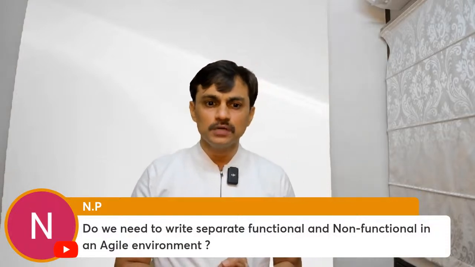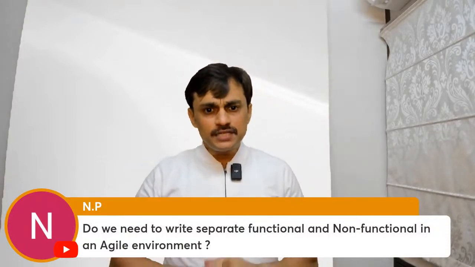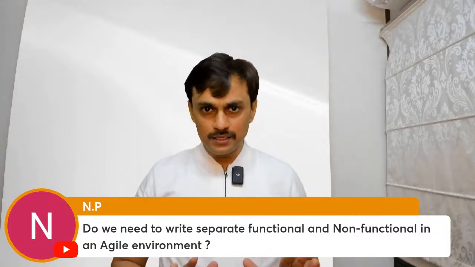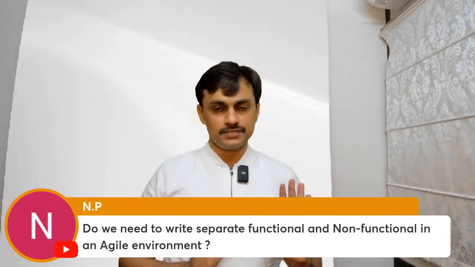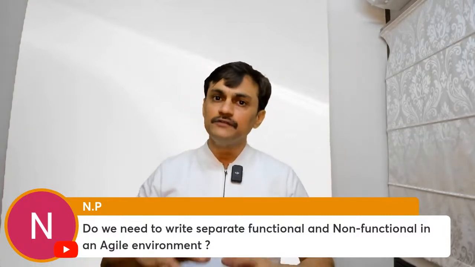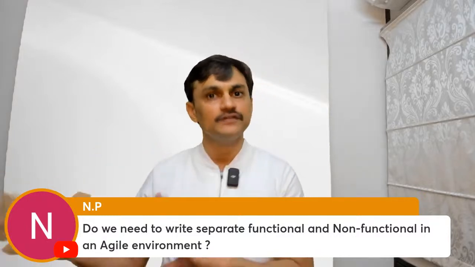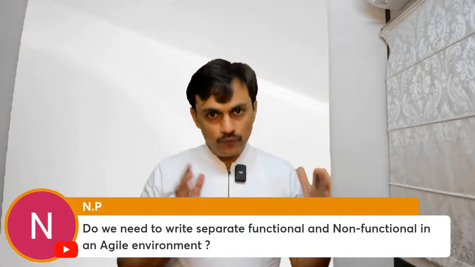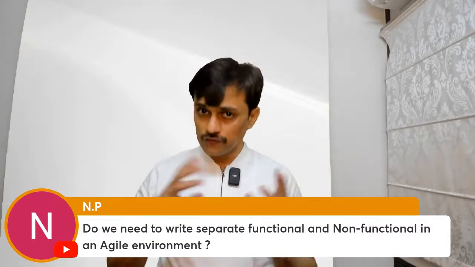So we have a question. Do we need to separate functional and non-functional requirements in an agile environment? I would say, irrespective of environment, it is always a good idea to categorize requirements, because based on the category of requirements, you will have different ownership and engagement needs for different stakeholders.